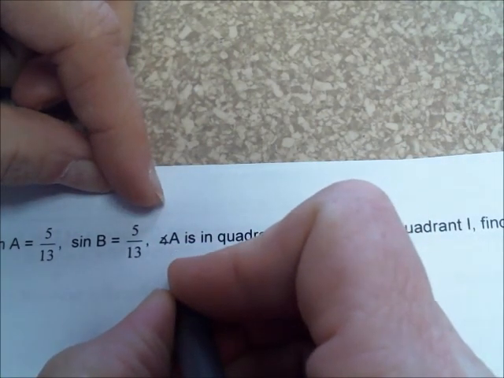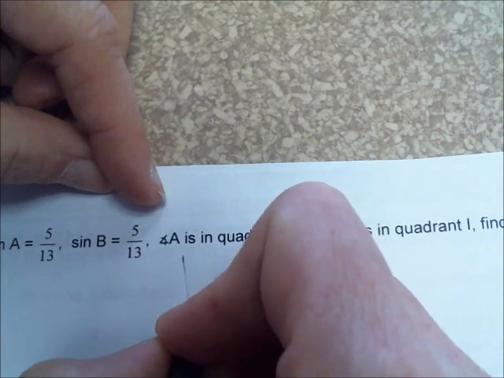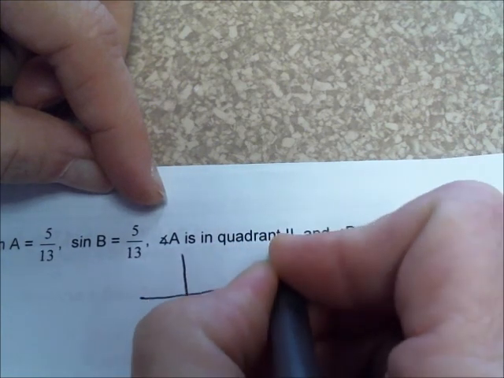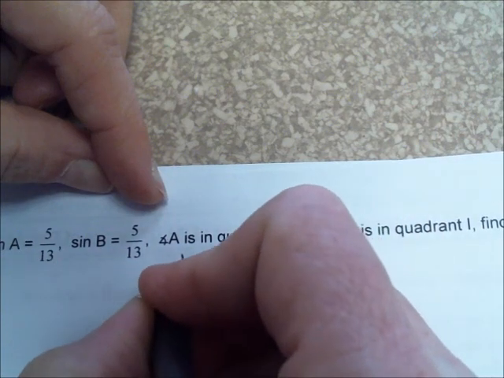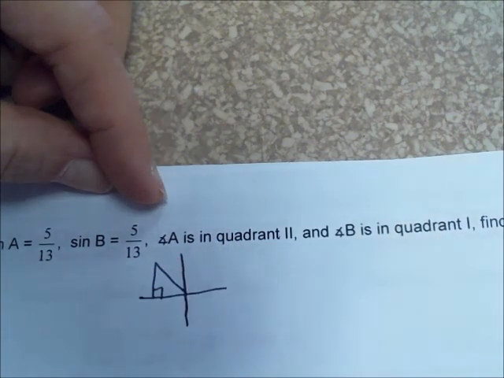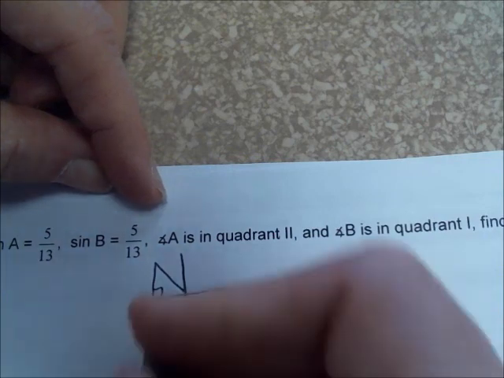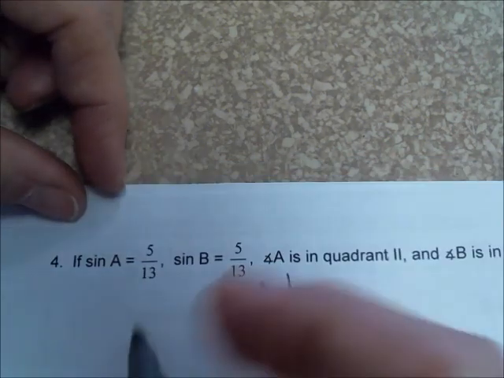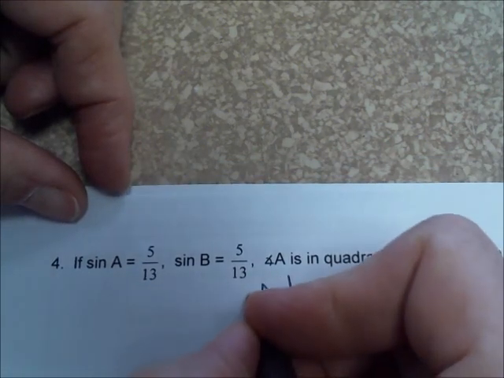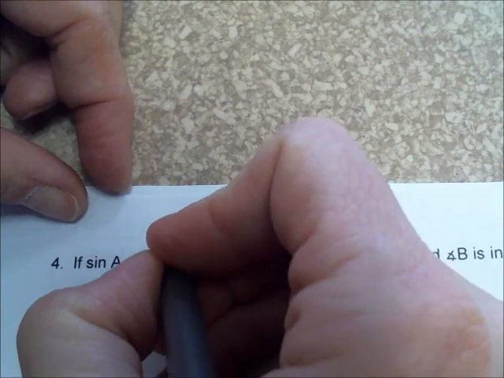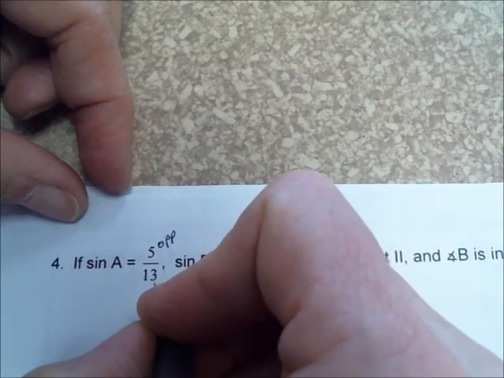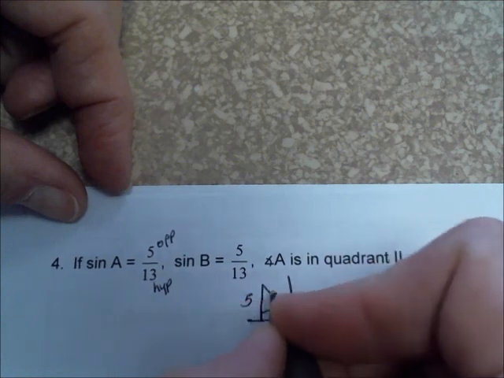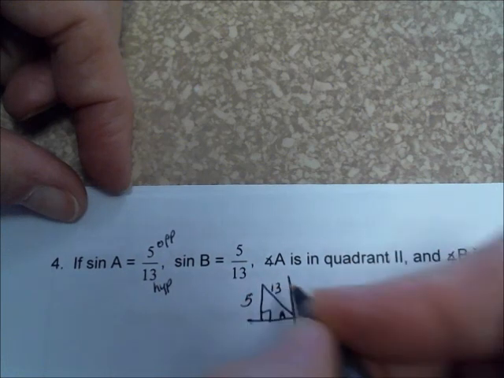So what we have is angle A, which has nothing at all to do with angle B. So angle A, they say, is in quadrant 2. So I'm just going to sketch a quadrant 2 angle, or a right triangle here. Let's call it A. And they tell us that the sine of A is 5/13. So sine is opposite over hypotenuse from SOHCAHTOA. So the opposite side is 5 and the hypotenuse is 13.